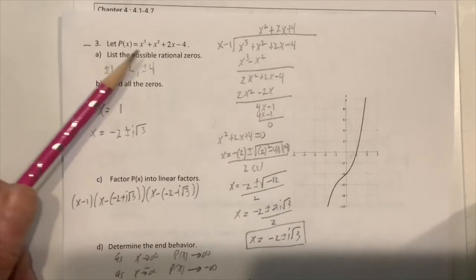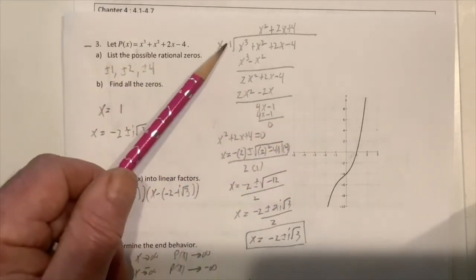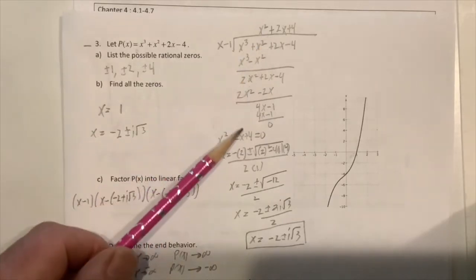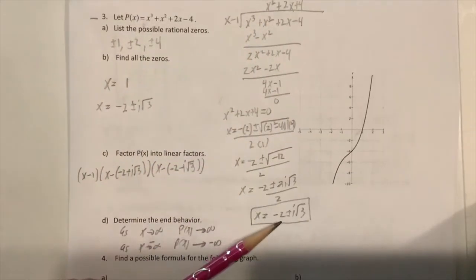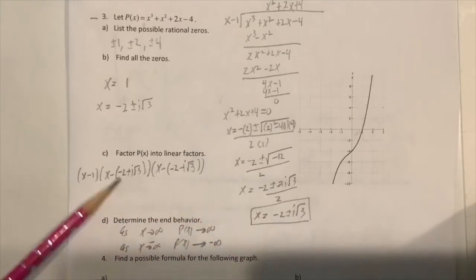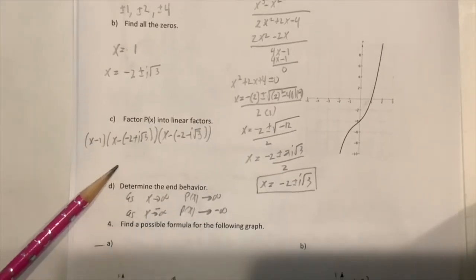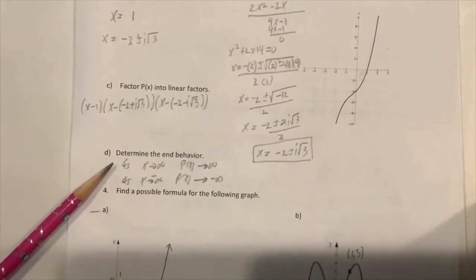Well, you could divide the polynomial function by x minus 1. It goes in evenly, and this is your quotient. Then when you try to set this equal to 0, boom, you get two non-real zeros. So these are all the zeros: one real, two non-real. This is how you'd factor it into linear factors. Okay, let's keep on going.